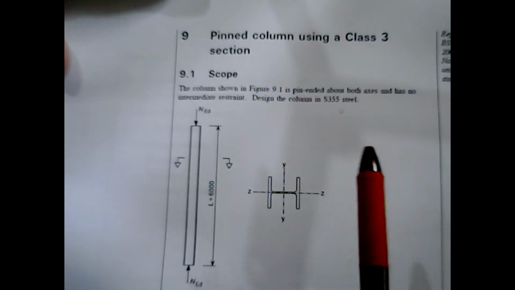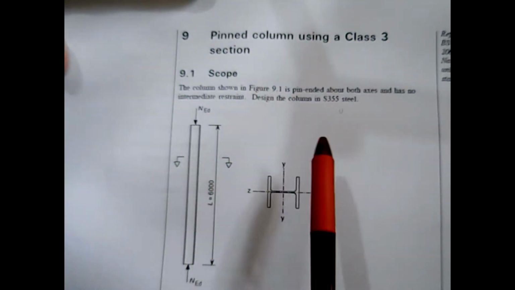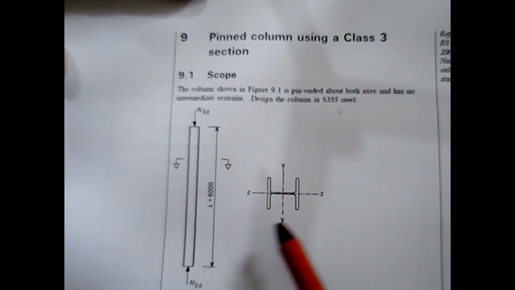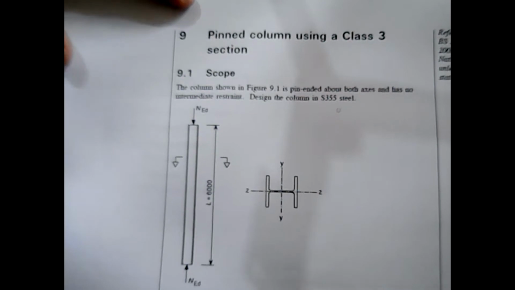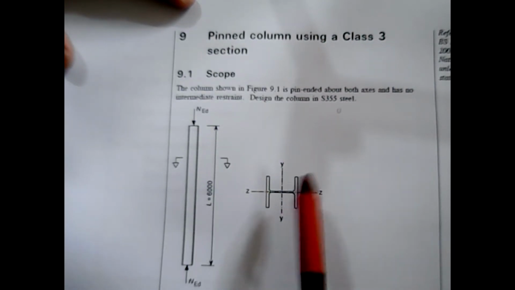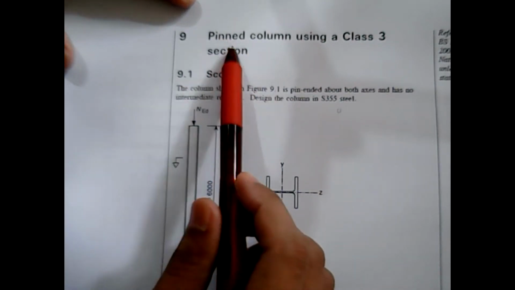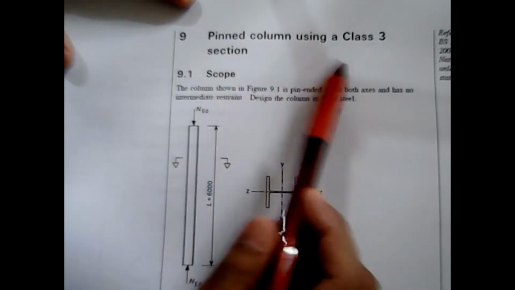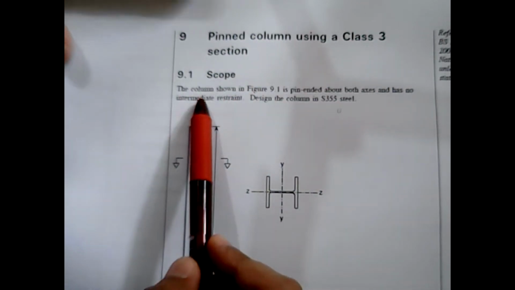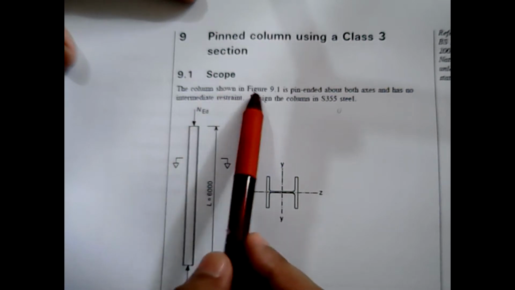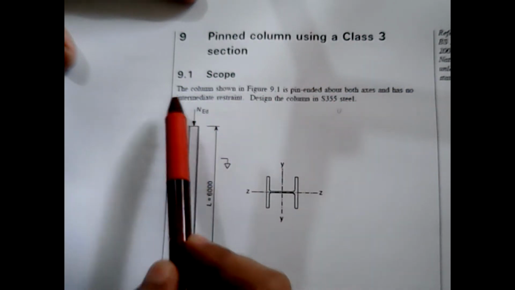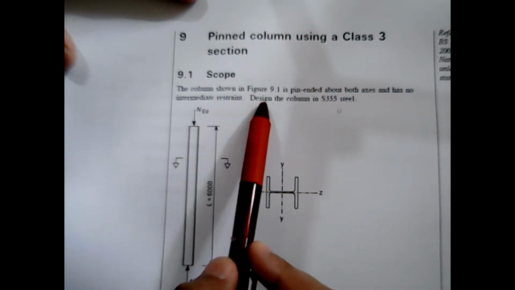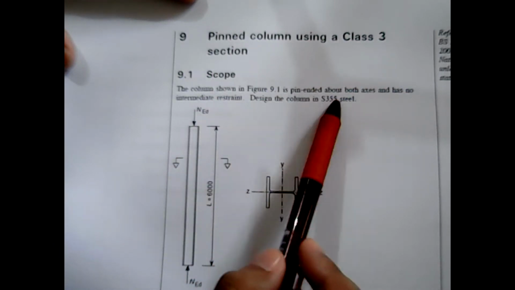Okay, so now let's look at the questions. Basically this example is taken from the steelwork examples from the SCI, United Kingdom. If you look at these examples, it is a pin column using class 3 sections. So here, the column shown in figure 9.1 is pin ended about both axes and has no intermediate restraint. Design the column in S355.